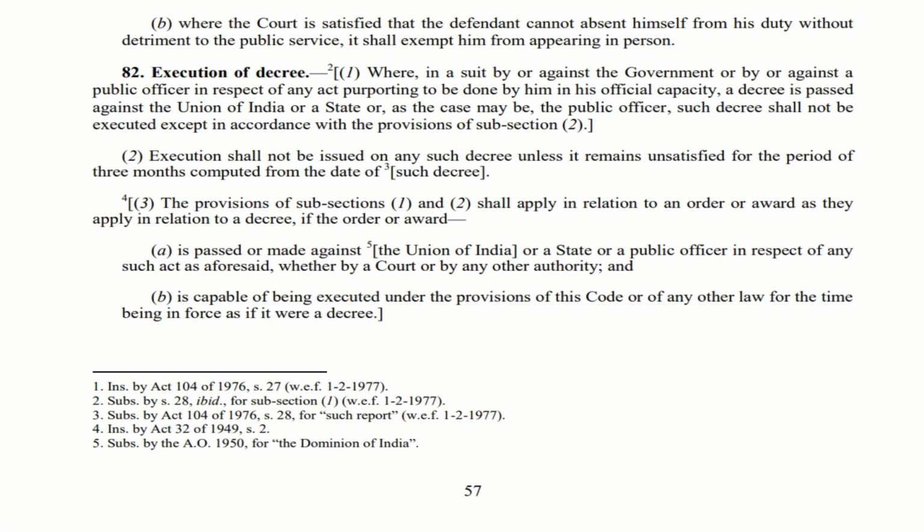Let us move to section 82. Execution of decree. There are certain things which we need to know when a decree is passed against the government or against the public officer who is acting in the official capacity, and that decree should be against the Union of India or a state. These 3 points are important. And when this particular decree can be executed, that is explained under subsection 2.